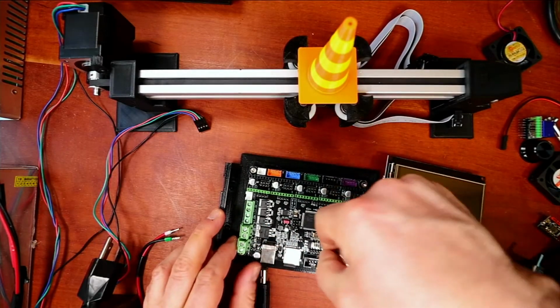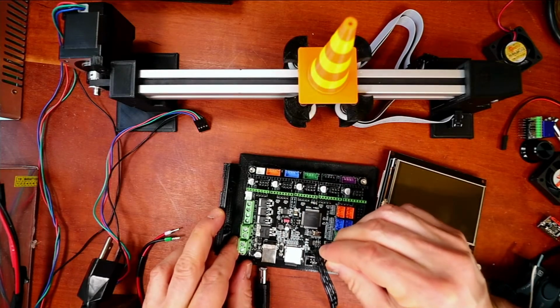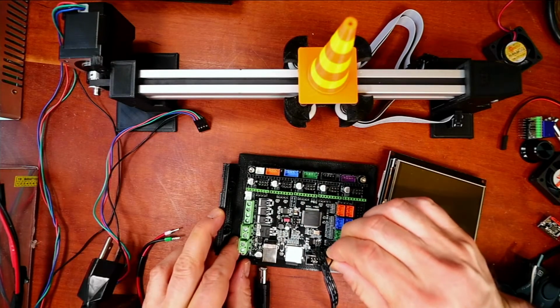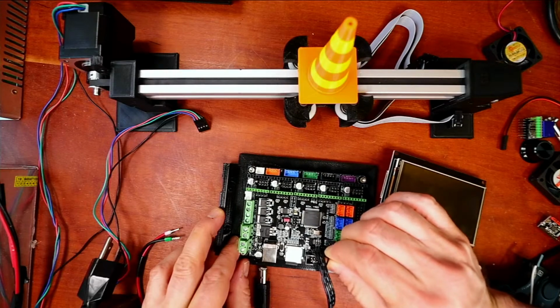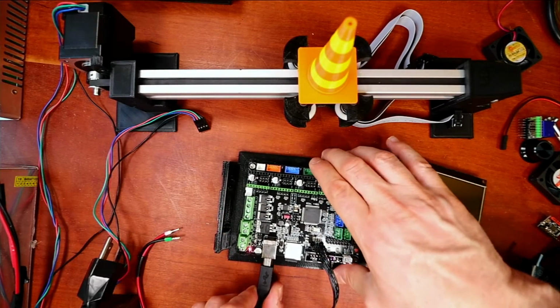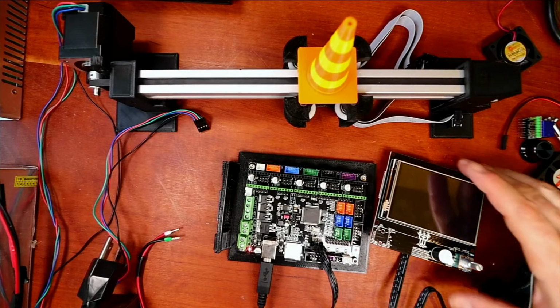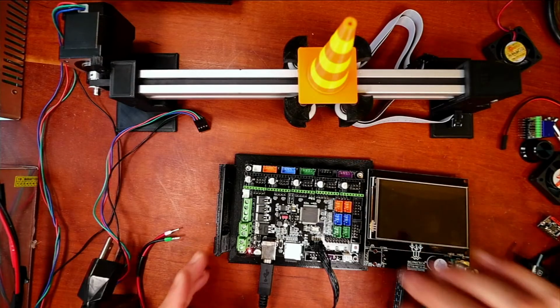Now I'm going to plug in these four over here, and this one over here. Technically, you won't damage your board or your display doing this, but it's probably best to read the pinout diagram. So maybe I'll be showing you some troubleshooting.